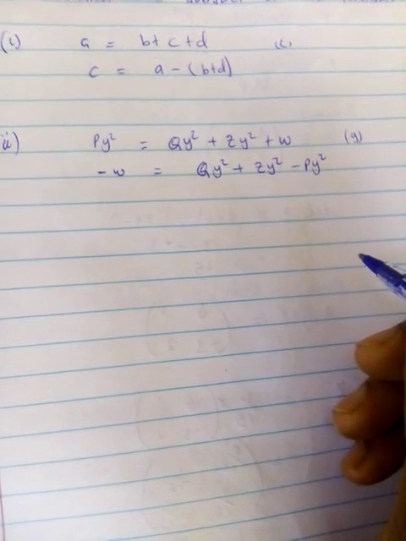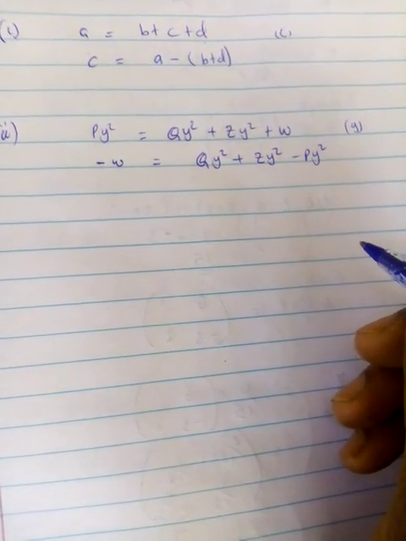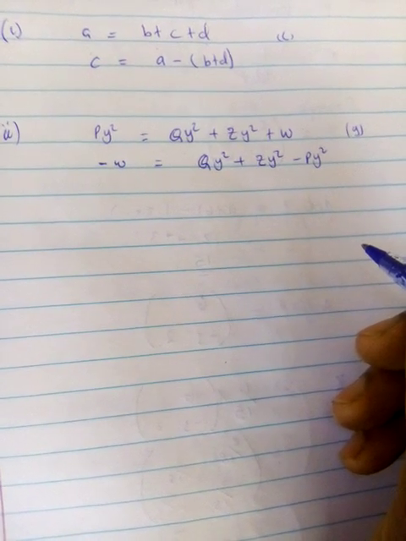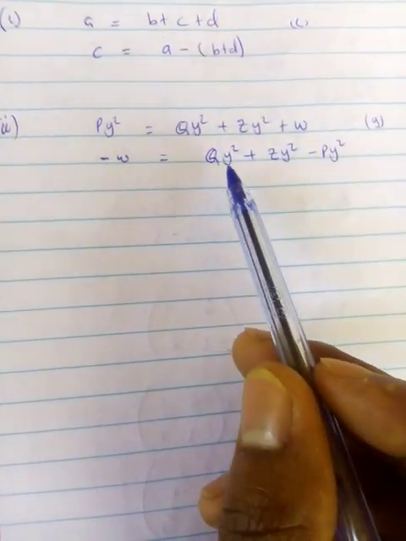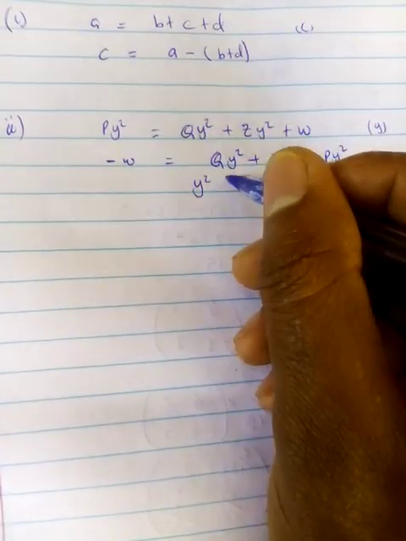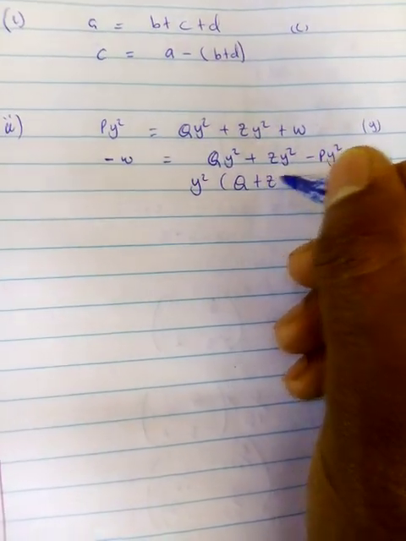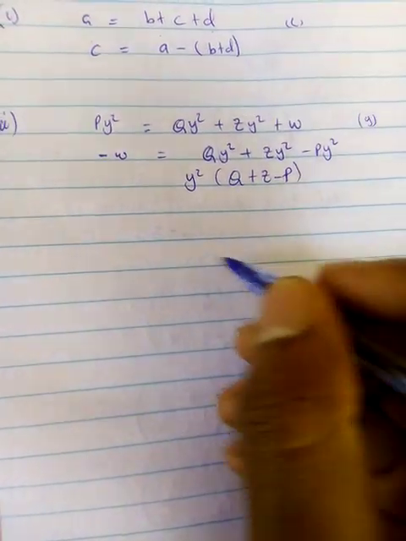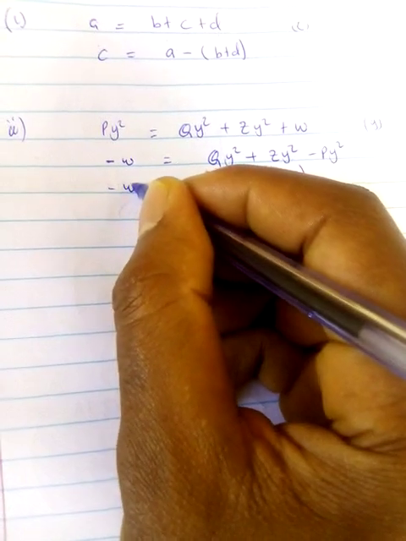We've dealt with factorization in our former videos, so if you are not well conversant, visit those videos. So we factorize out y squared because it's common, so you'll have y squared into q plus z minus p will equal negative w.